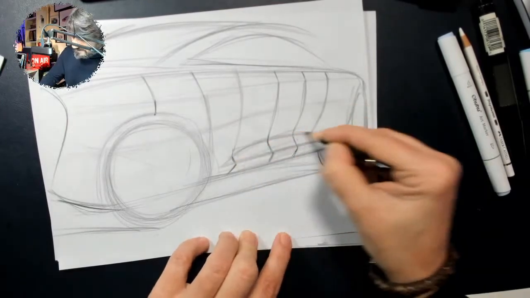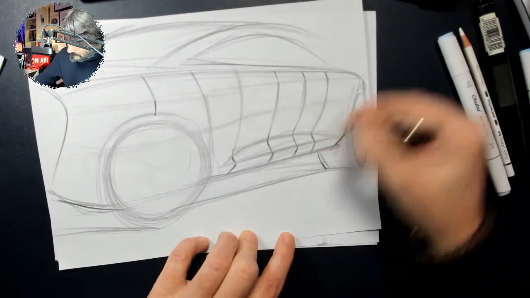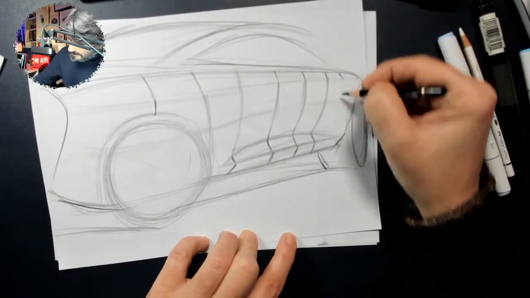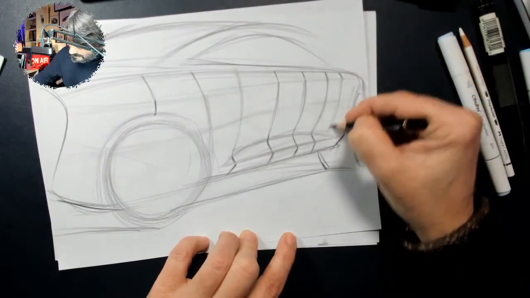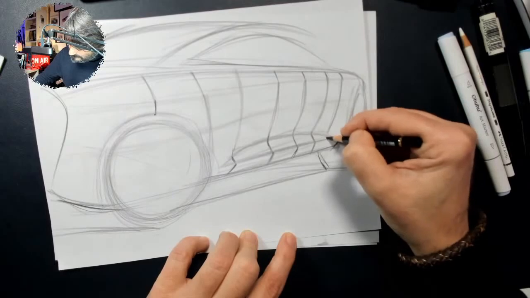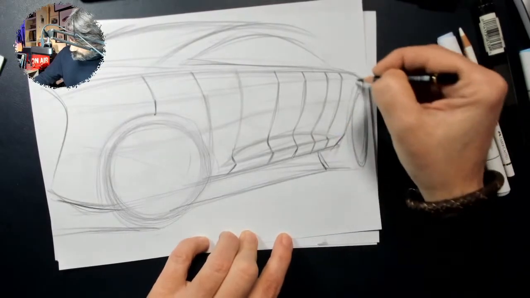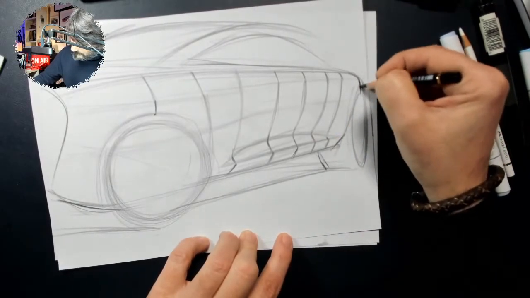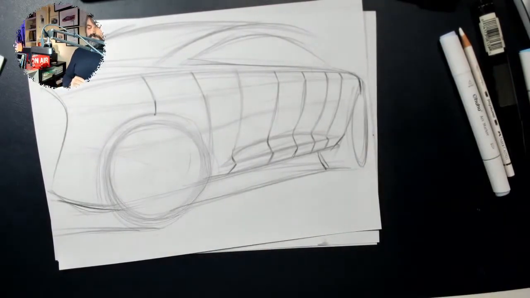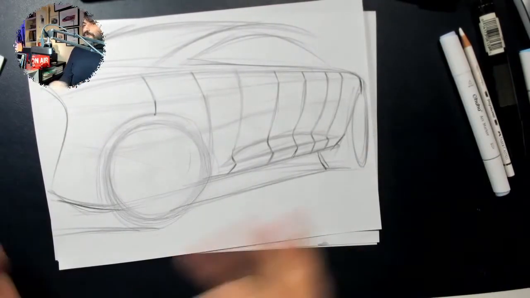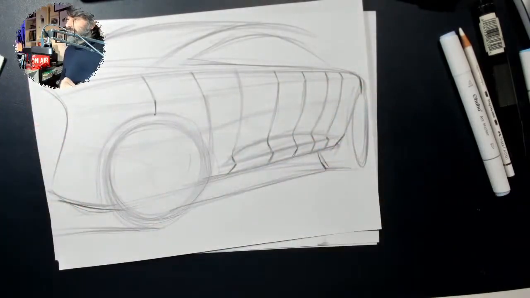Then here it's always the same surface. Then here it's really like that. You see? Do you feel a little bit the shape now?